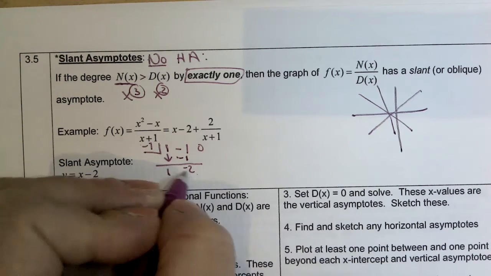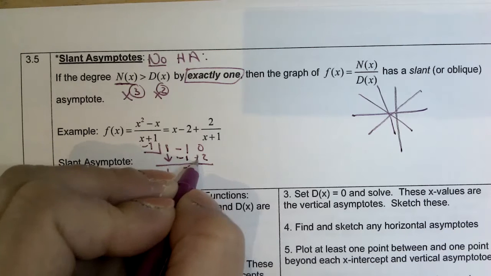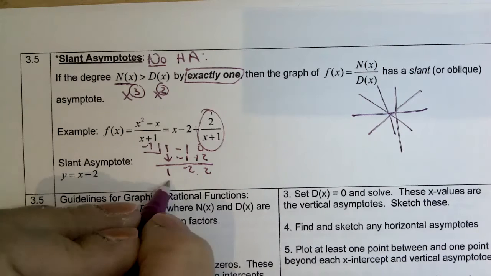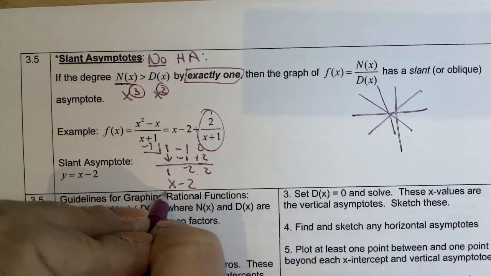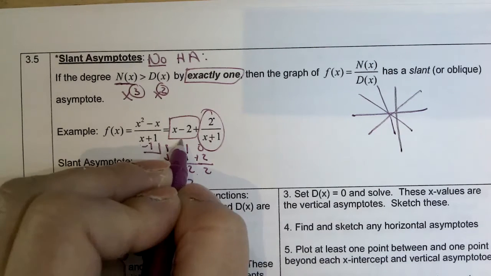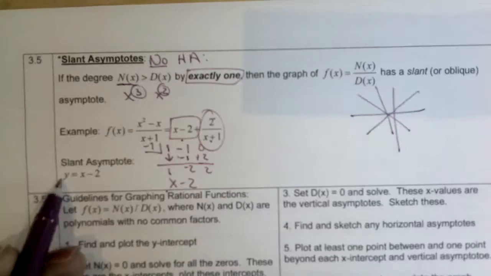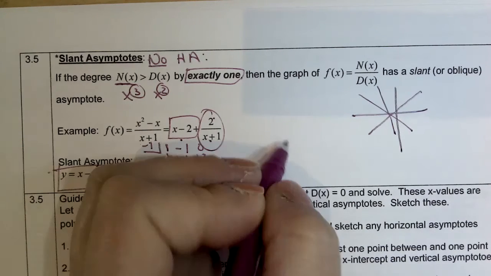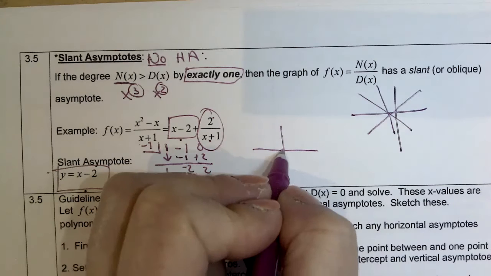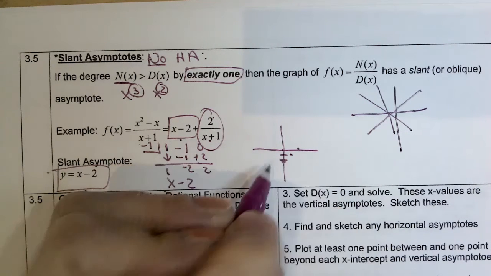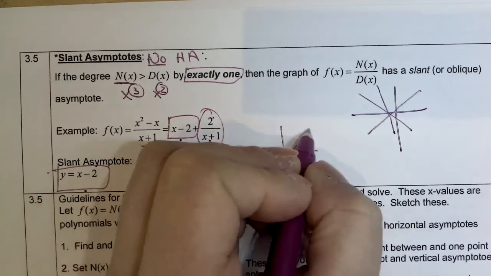So -1 times -2 is +2, and that's where the remainder comes from. So here we have x minus 2, and then plus 2 over x plus 1. All we do is take this portion of it, that line, and that is our slant asymptote. So in this case, our slant asymptote starts at -2 and it has a slope of 1 over 1. It's this line right here.